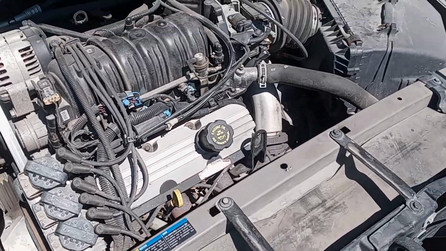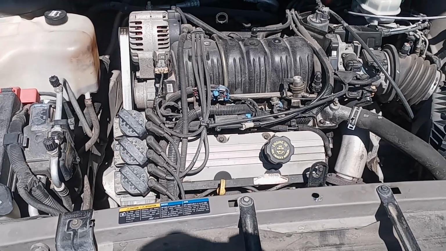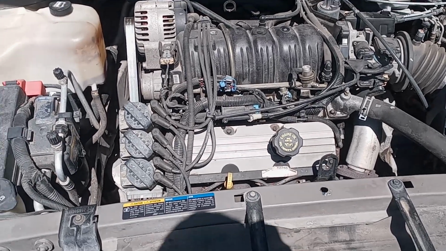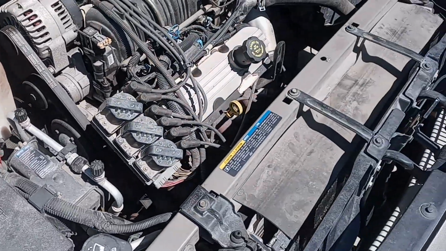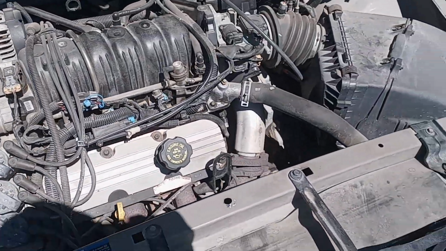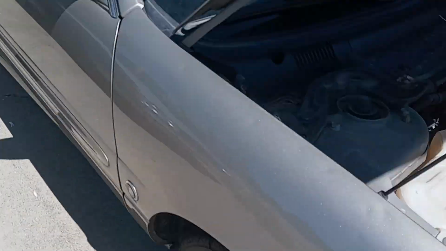Hello, my name is Caden, and today I'm going to talk about how I fixed my P0300 on my 2002 Buick LeSabre. I don't really do videos on this car, I don't really talk about it, I forget I even have it sometimes, but this is the one with working AC.